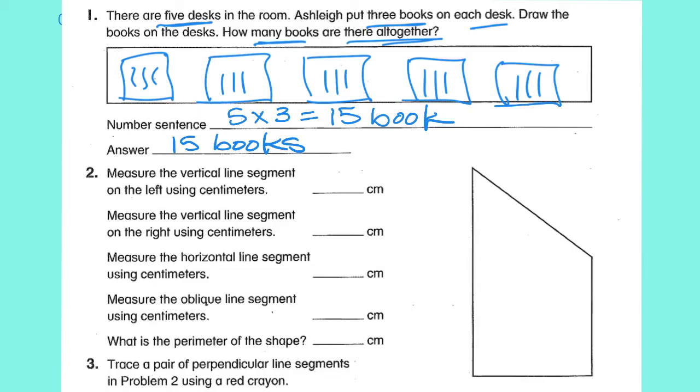Number 2, you're to measure the vertical line segment on the left using centimeters. So the vertical means up and down, and this is the one on the left. And if we were to get our ruler out and measure from the top to the bottom, we would measure 7 centimeters. So let's go ahead and write 7 centimeters over here.